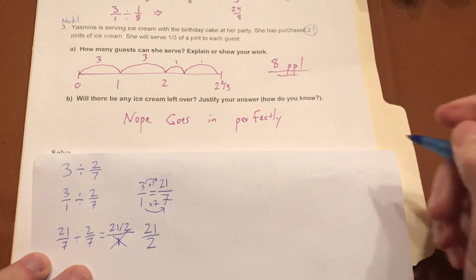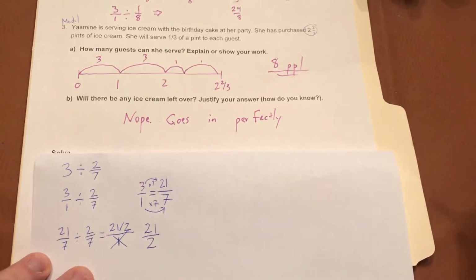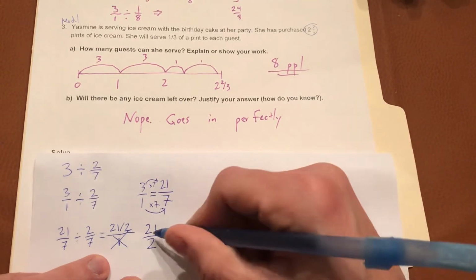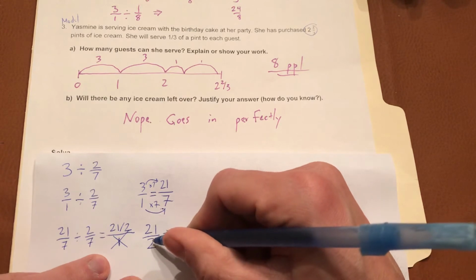And I told you guys I was going to start deducting points for answers as improper fractions. This needs to become a mixed number. It's more than 1. It's every 2 is another whole.